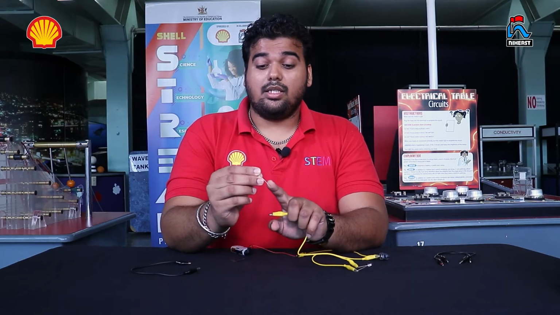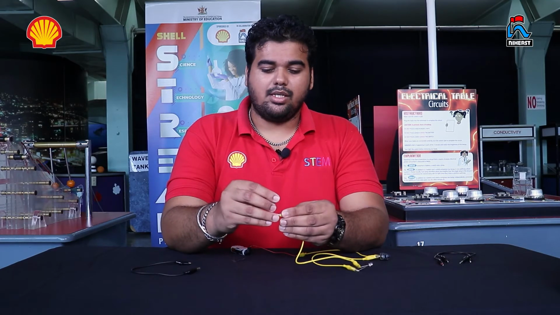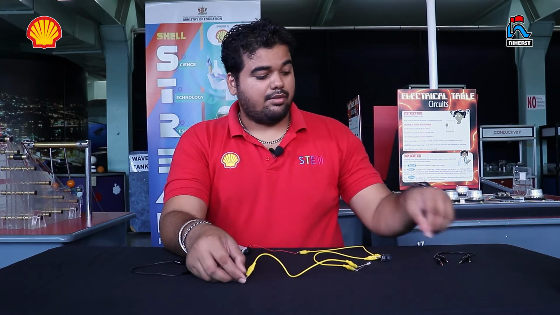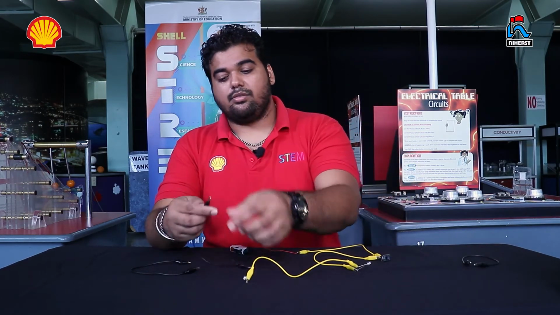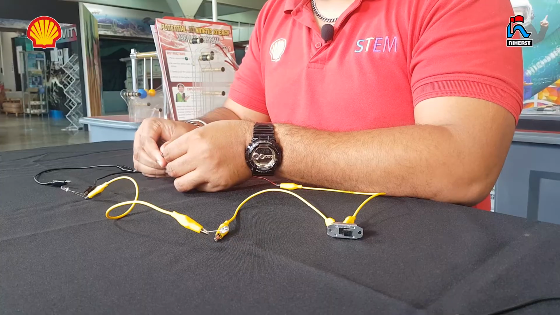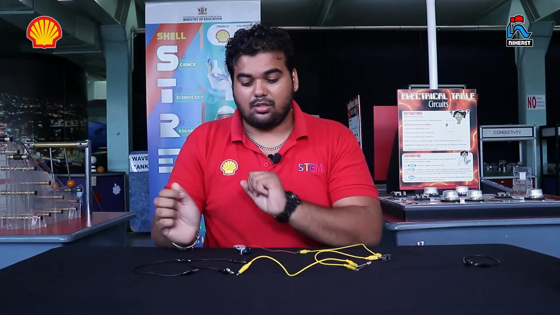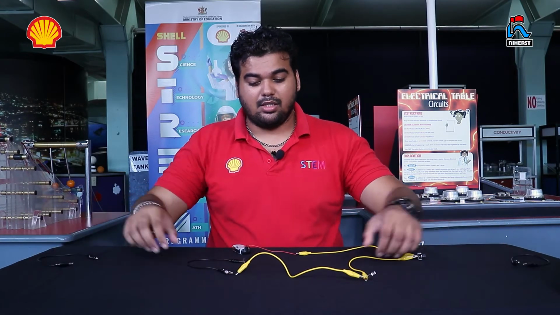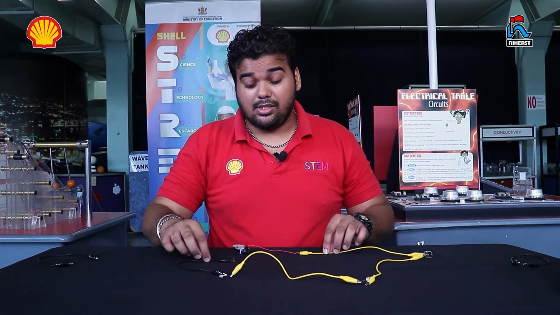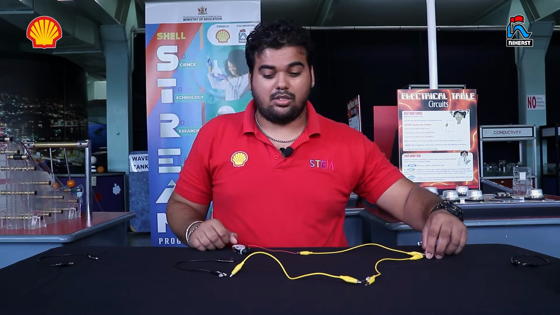Remember, the longer end of the bulb is the positive side. And finally, I'll go from the negative side of the bulb back to the battery. Let's see. Right, so everything is connected. You can see my series circuit, and let me put on the switch.